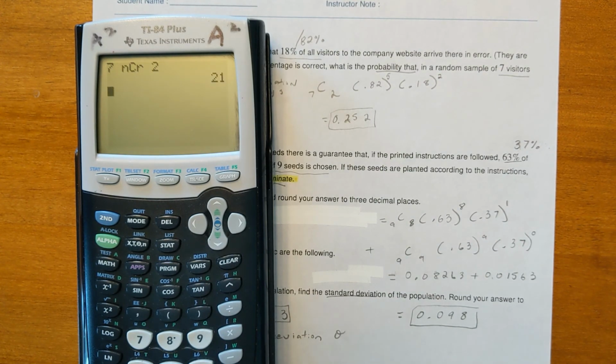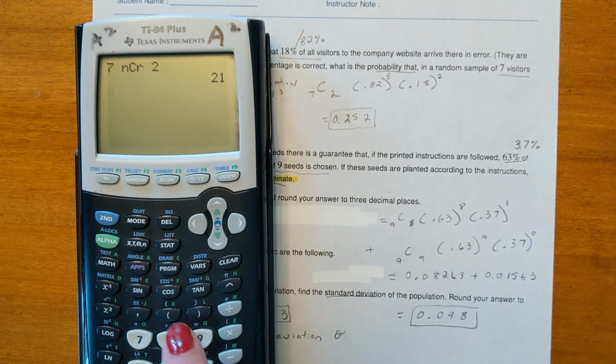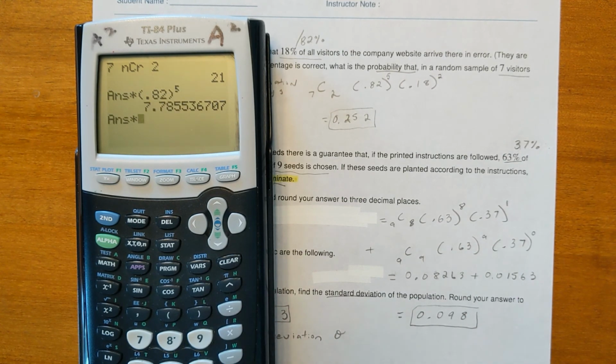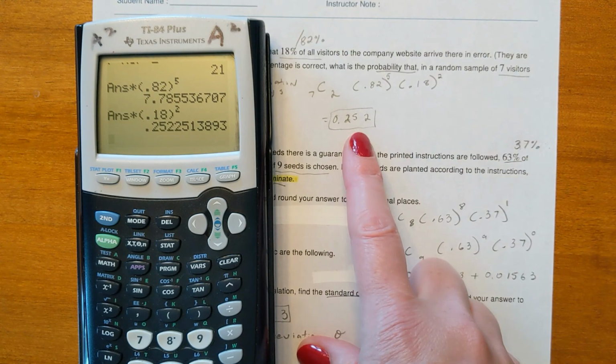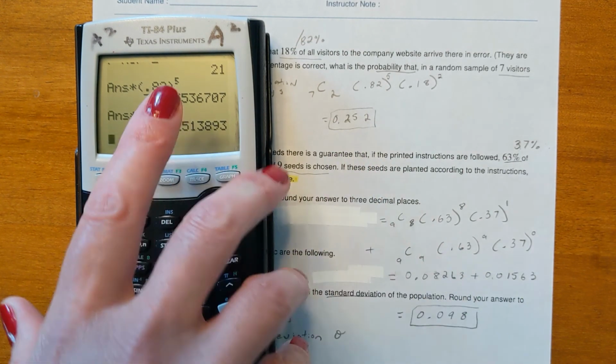So 7 choose 2 is 21, and then times 0.82 to the 5th. So times 0.82 caret 5. And then I need to multiply that by 0.18 to the 2nd. And we get our answer to the nearest thousandth, or 3 decimal places, 0.252.